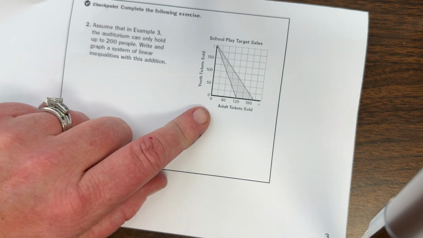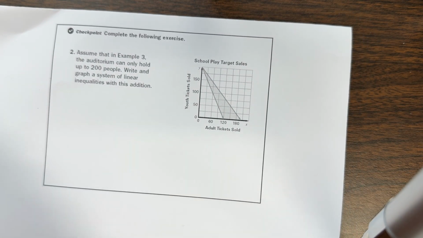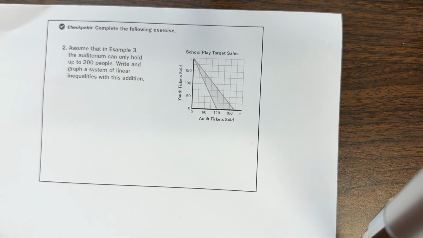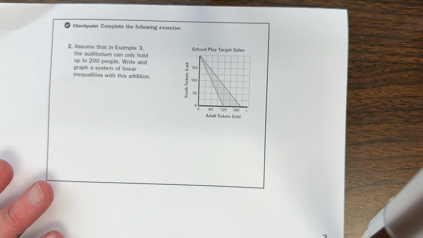I want you to try this one. Pause the video and then check to see if you're right, but we'll see. Yeah, pause it. Assume that in example 3, the auditorium can only hold up to 200 people. Write and graph a system of linear inequalities with the additional information.